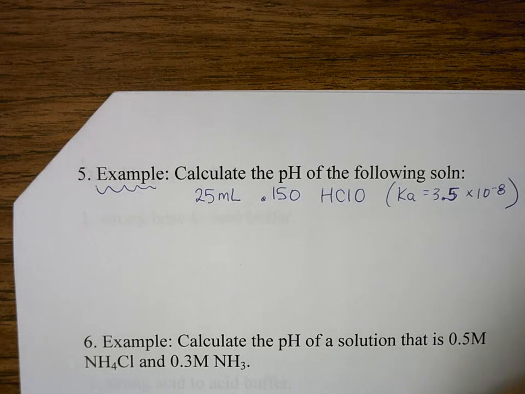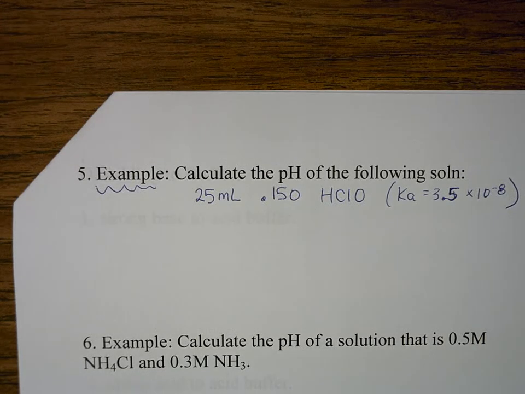What is HClO? Hypochlorous acid. This was on your test. And some of you got that, and some of you did not. It is weak. It is not strong.